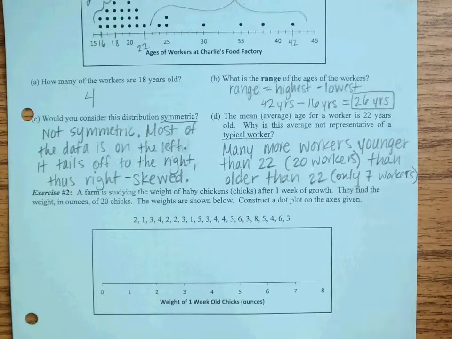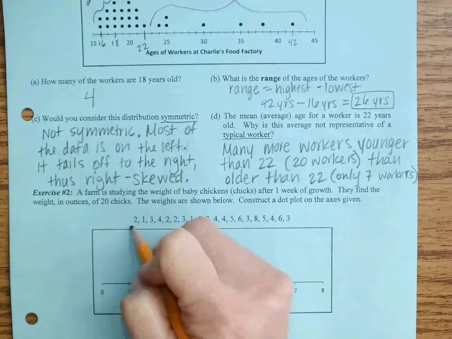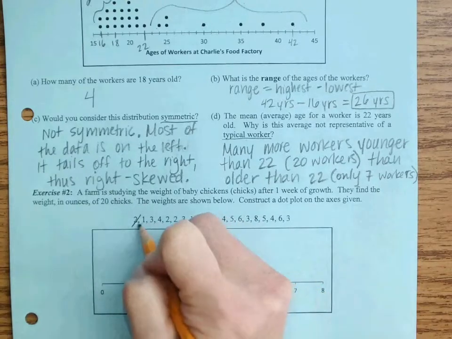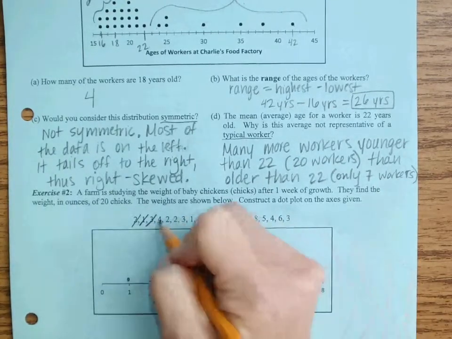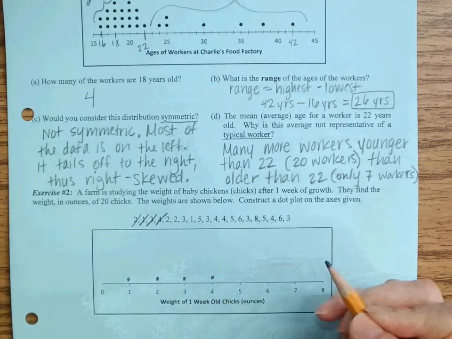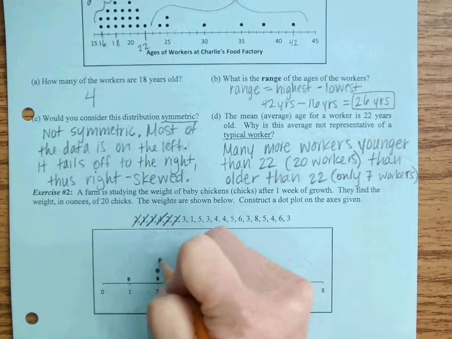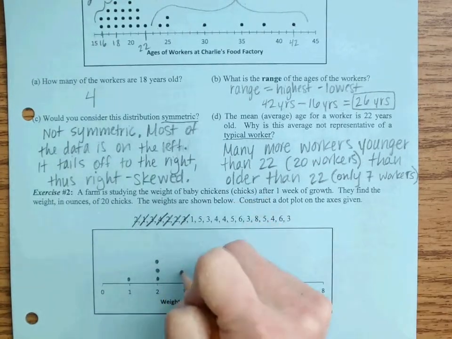Okay? So you're going to go ahead and do this with me. Where I have the number 2, we're going to go ahead and put a dot plot, and that's what we'll do. And I just cross them out as I go, so I know that I did it, and it kind of keeps me from getting confused. And when it occurs more than once, you just keep going up vertically.